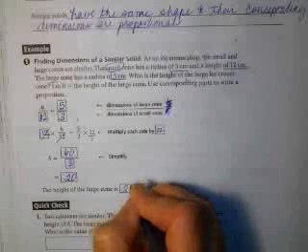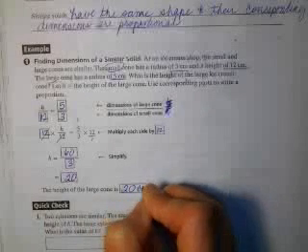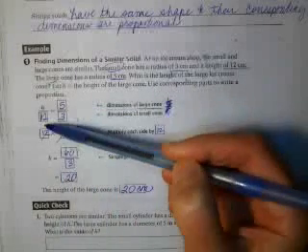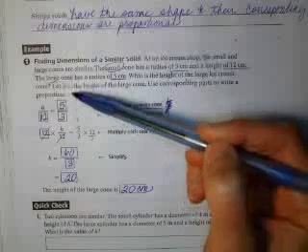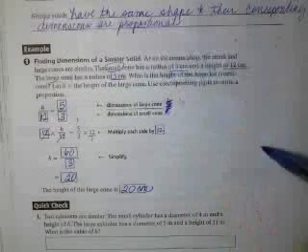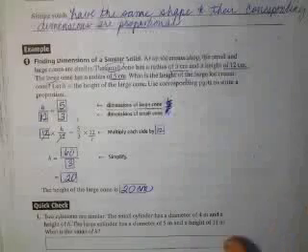So the height of the large cone is 20 centimeters. So again, this is large height, small height. Large radius, small radius. So I'm going large to small, large to small.